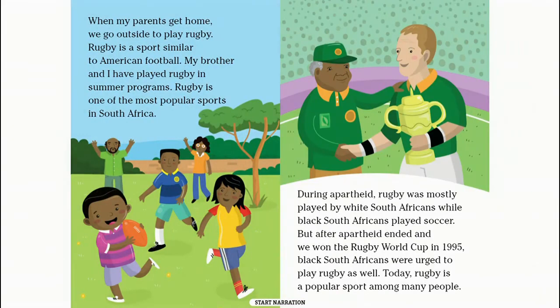When my parents get home, we go outside to play rugby. Rugby is a sport similar to American football. My brother and I have played rugby in summer programs. Rugby is one of the most popular sports in South Africa. During apartheid, rugby was mostly played by white South Africans, while black South Africans played soccer.